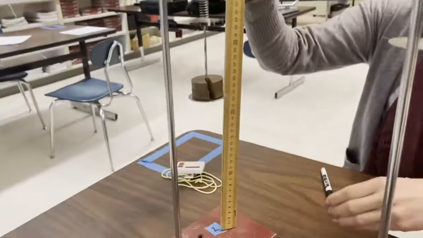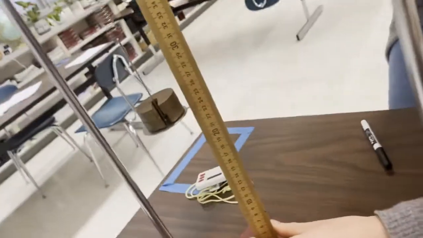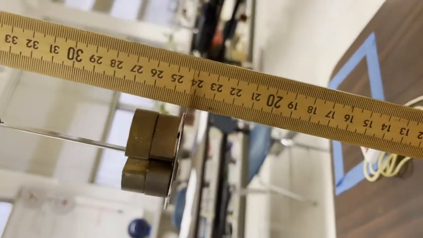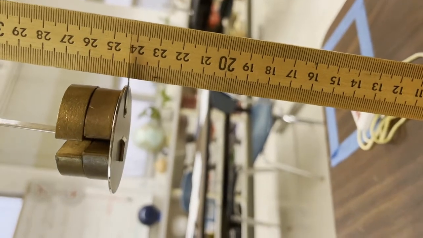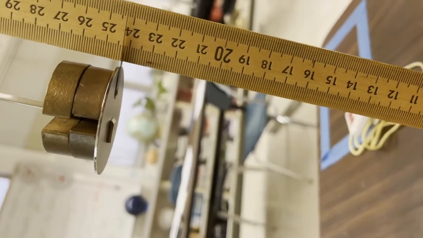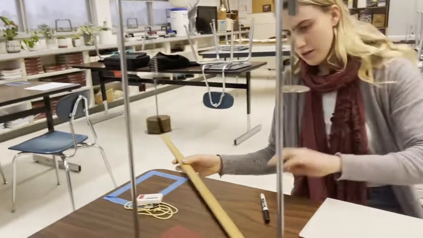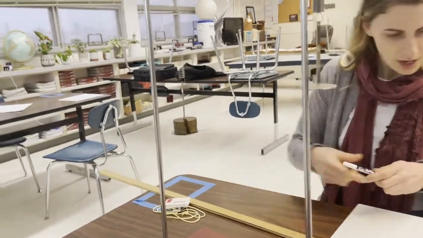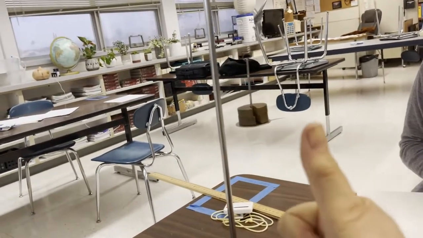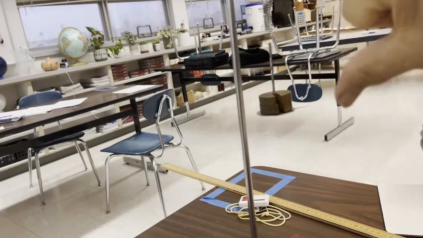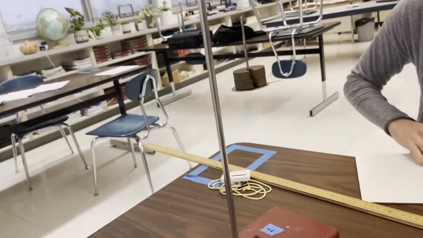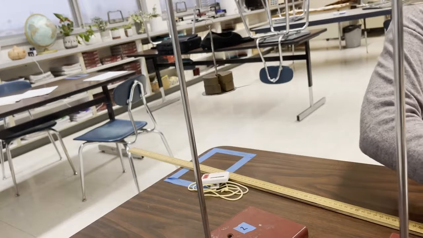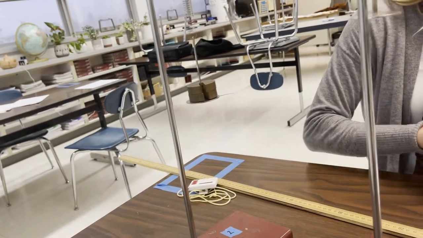I'm going to have a hard time seeing this right here. What do you want to call that, boys and girls? Maybe 24.2. We'll call it 24.2 centimeters. So that's equilibrium. That's where the force of the spring up is balanced by the force of gravity down. And we got 200 grams plus 25, that's 225 grams or 0.225 kilograms.